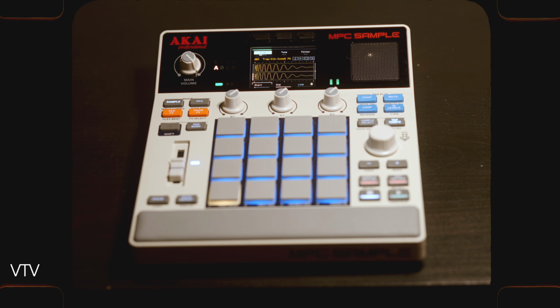Great. Excellent. So you get it. There's a lot going on with one loop there. This is what I love about the MPC Sample. This is what I love about MPC workflow.